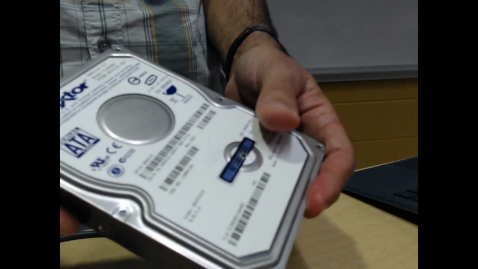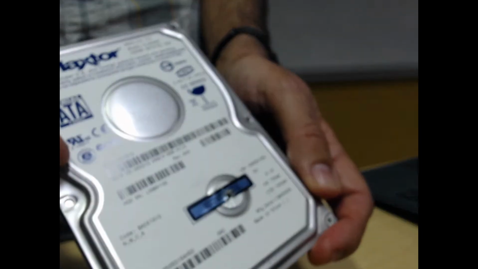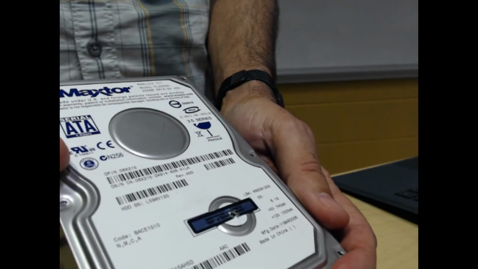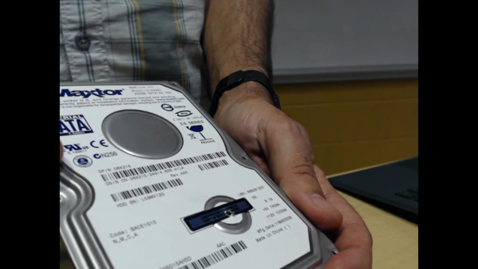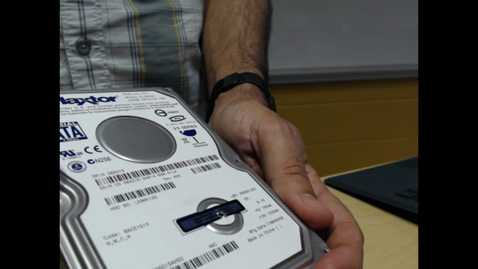Hello, everybody. And what I've got here is a hard drive. This is my actual hard drive. This is an older drive. This is a 250 gigabyte drive. It's pretty old. It's relatively small in terms of the capacities that we're working with in terms of drives these days.